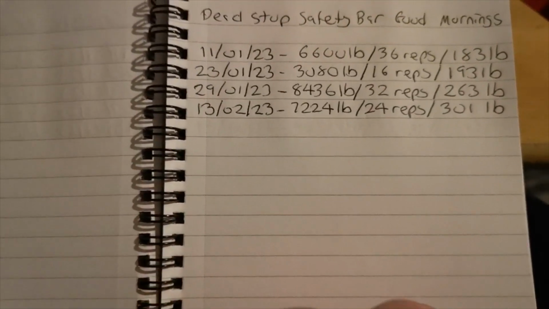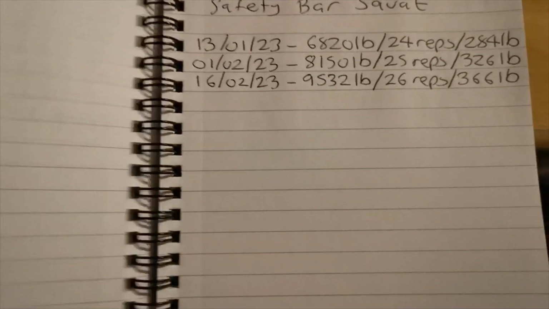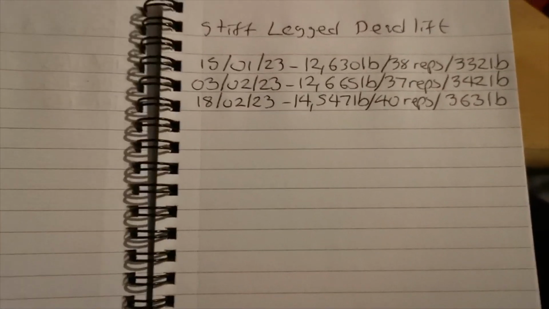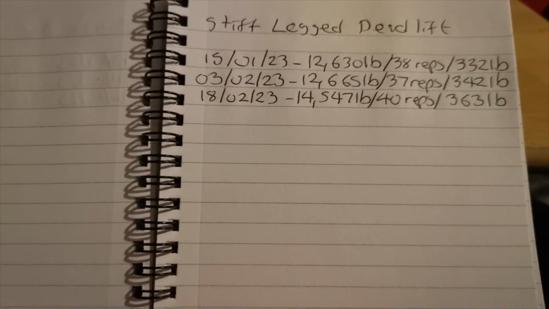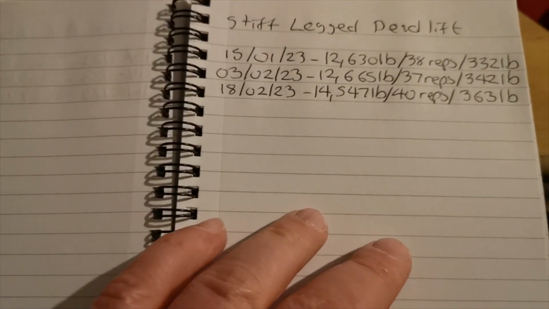Dead stop safety bar good mornings, lat machine pull downs, that's the only one, and then safety bar squats, log strict clean and strict press, Swiss bar floor press, and stiff-legged deadlift. As you can see, I mainly only track volume for the big compound movements. I don't normally track volume for the assistance exercises.